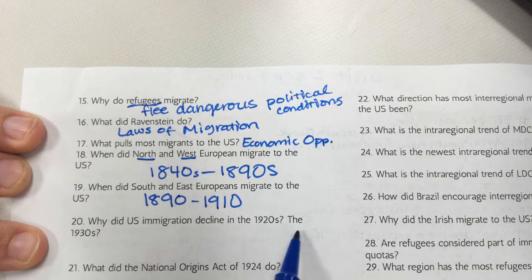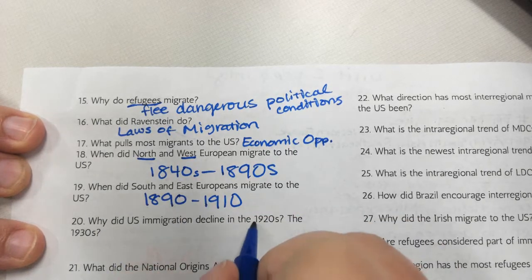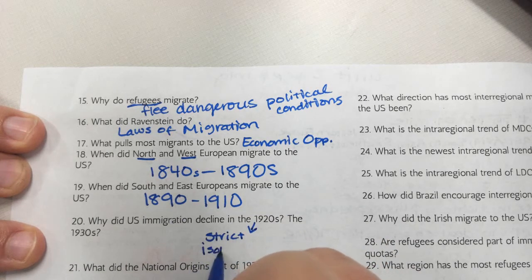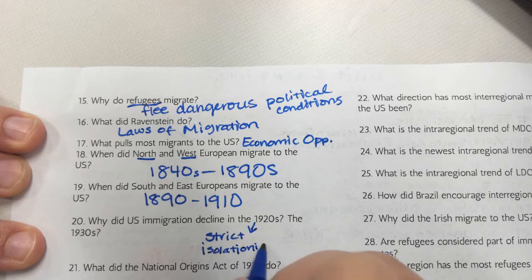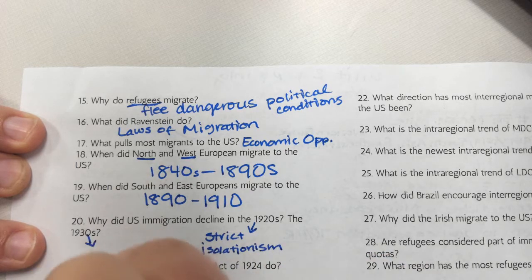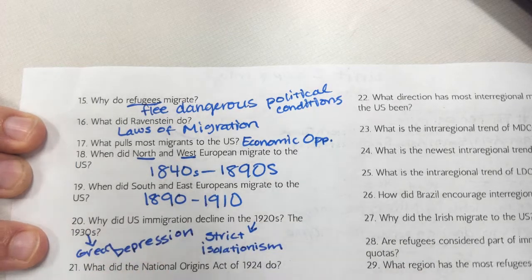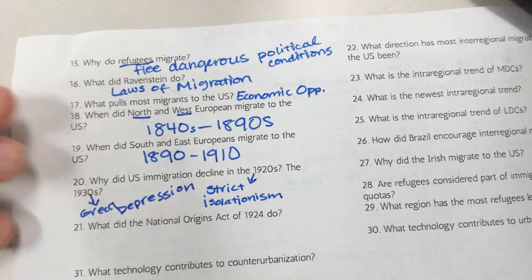Why did the U.S. immigration decline in the 20s and the 30s? The 20s, strict isolationism. And then the 30s was the Great Depression. What did the National Origins Act of 1924 do?